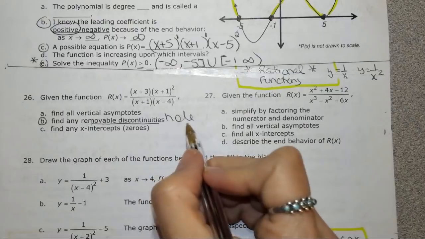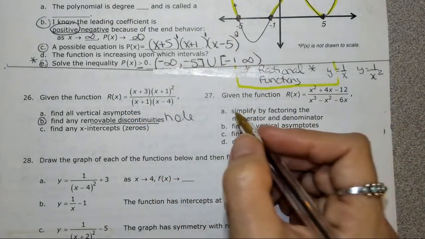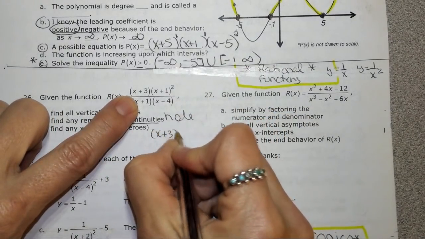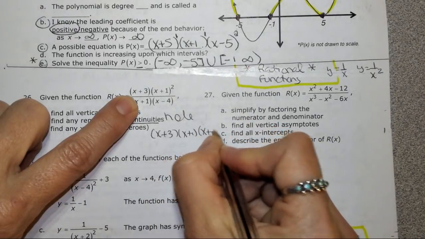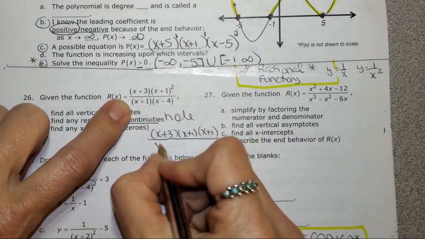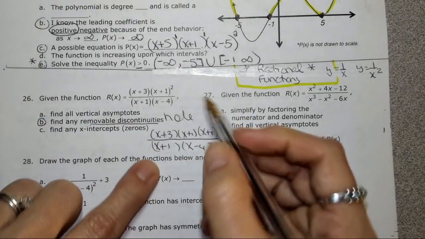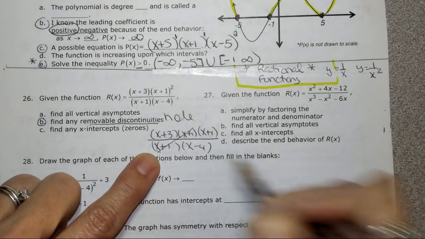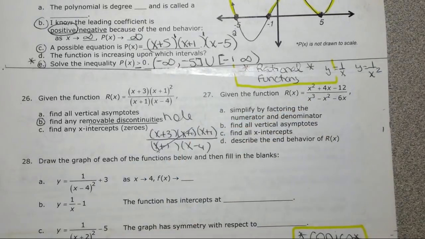And there is only going to be a hole if you have something on top and bottom that actually cancel out. So I'm going to rewrite this as x plus 3, x plus 1, and because it's squared, I'm going to write x plus 1 again. On the bottom, I've got x plus 1 and x minus 4. So because I have an x plus 1 and an x plus 1 on the bottom, this graph is going to have a hole. Okay?